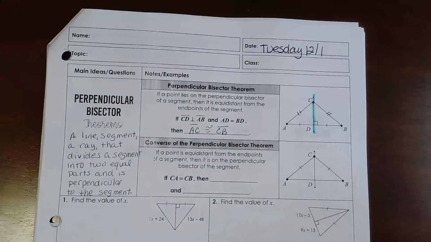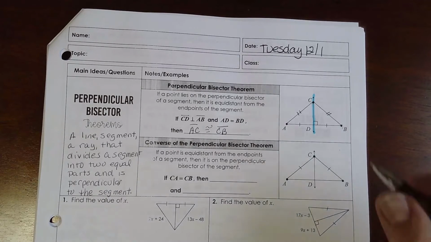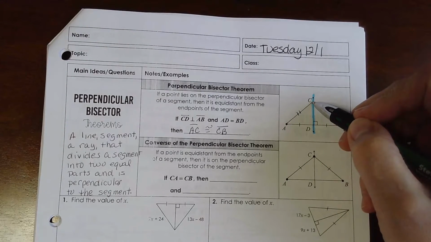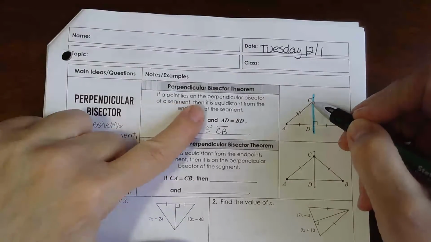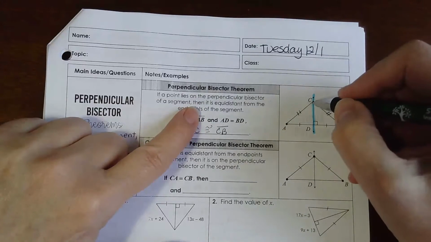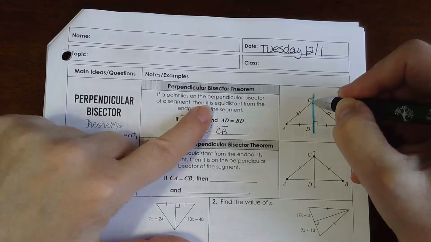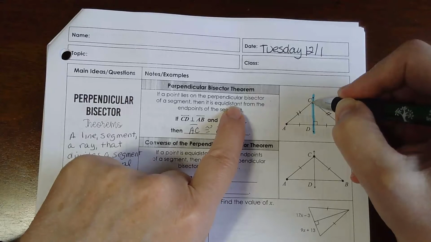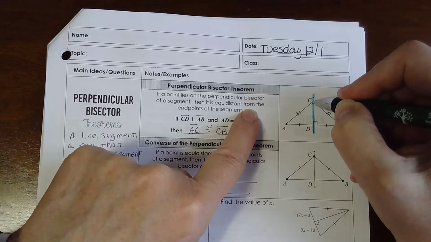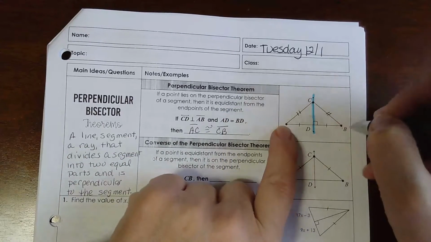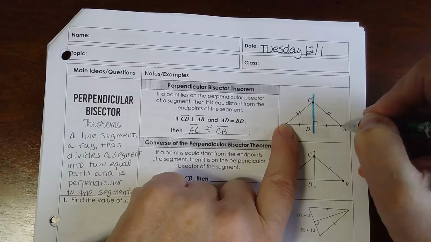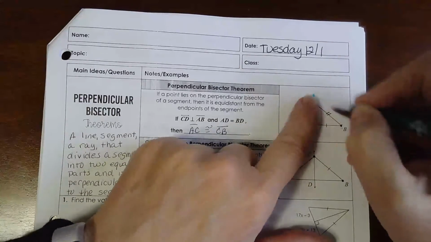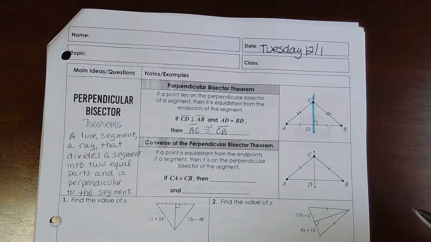So these sides are going to be congruent. If it's a perpendicular bisector and you have a point on that bisector, so if a point lies on the perpendicular bisector, which is point C, then it is the same distance from the endpoints of the segment. Here are our endpoints of the segment, so that means those two sides are going to be congruent.